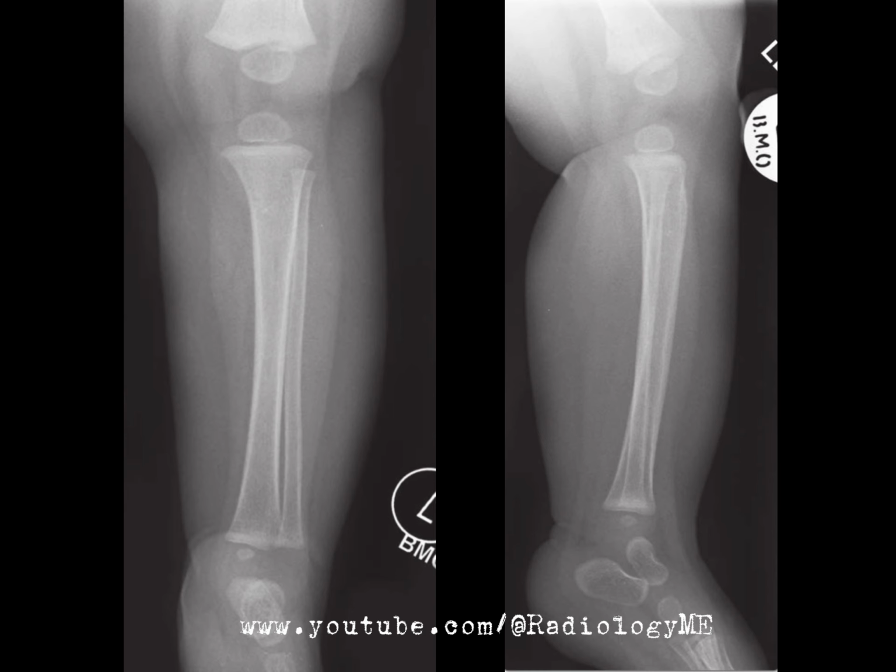Lastly, when thinking about differential diagnoses, conditions such as osteogenesis imperfecta, which is linked to fragile bones, or conditions like scurvy or congenital syphilis could be considered, though they are far less common. All right, that's the breakdown for this case.